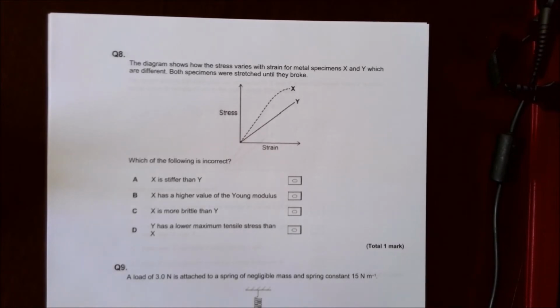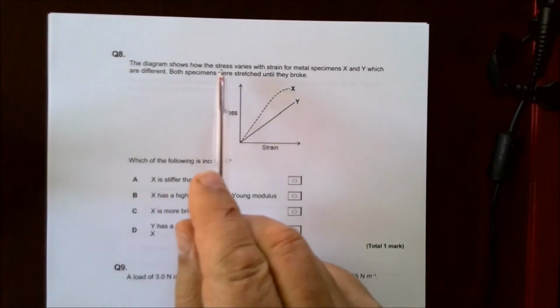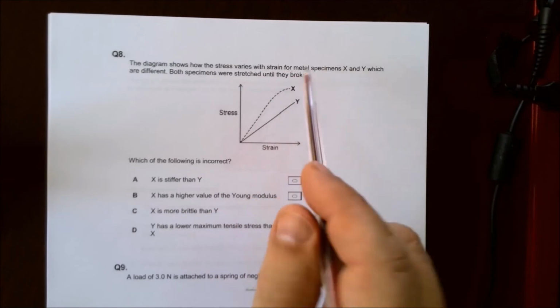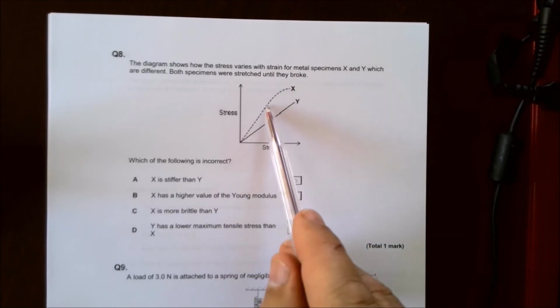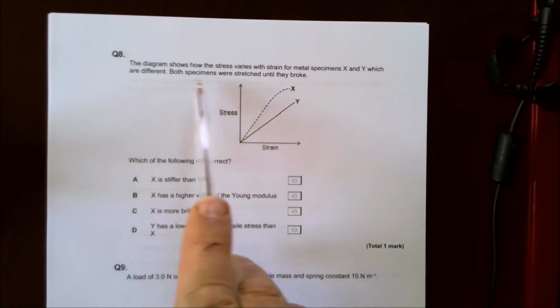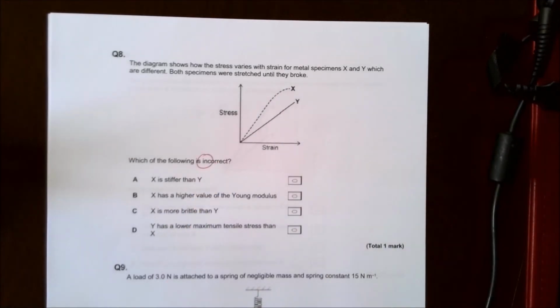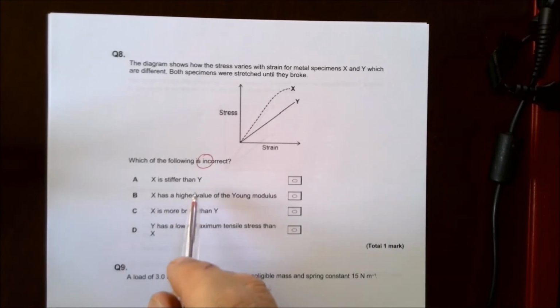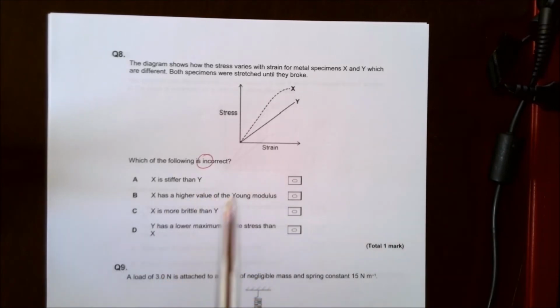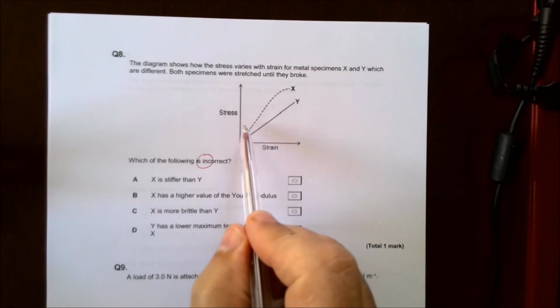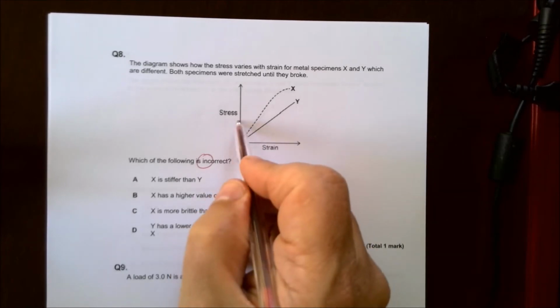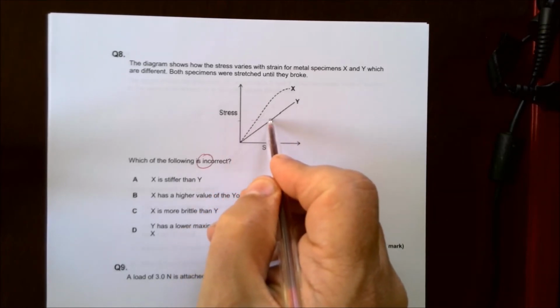Okay, question 8. The diagram shows how the stress varies with strain for metal samples X and Y. Both specimens were stretched until they broke. So which of the following is, don't miss this bit, incorrect? So X is stiffer than Y. So stiffness is how much strain you get for the stress. So for the same amount of stress, Y stretches more.